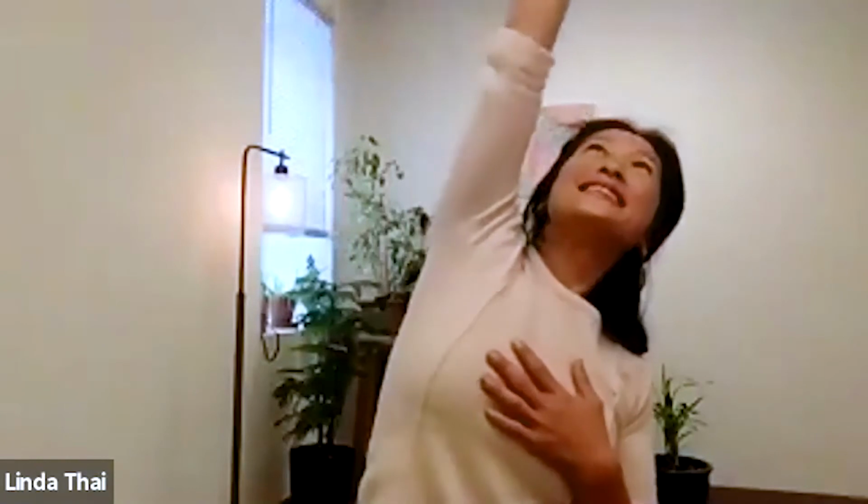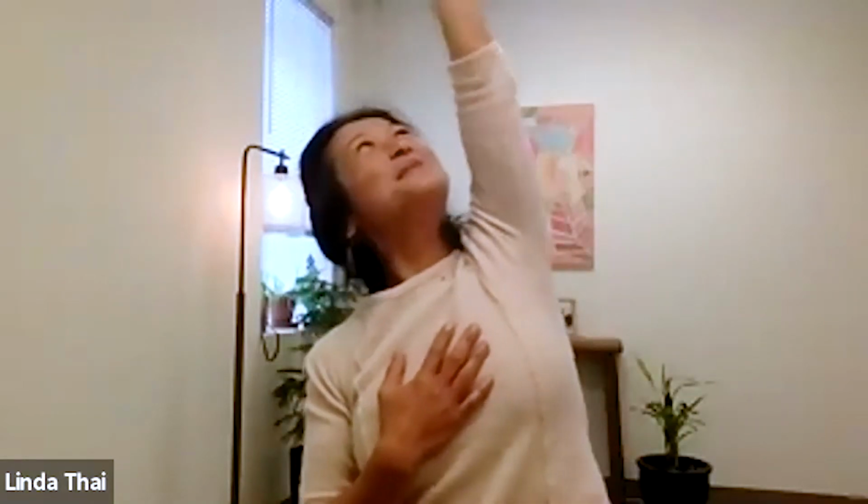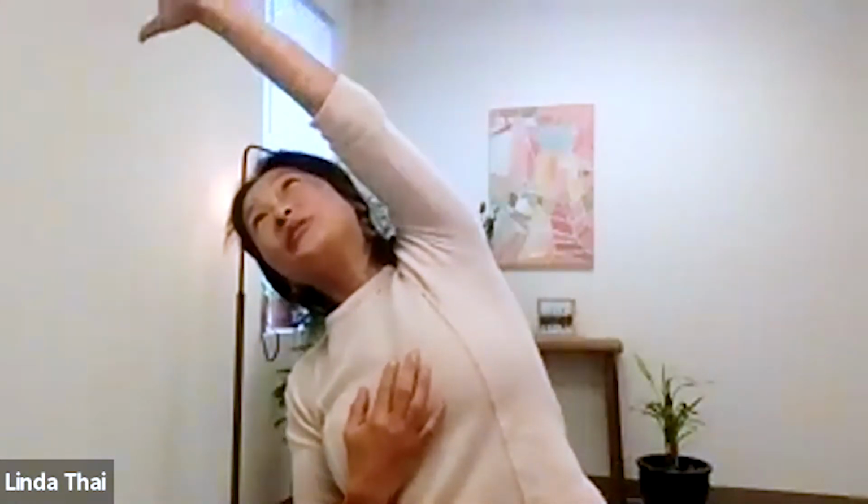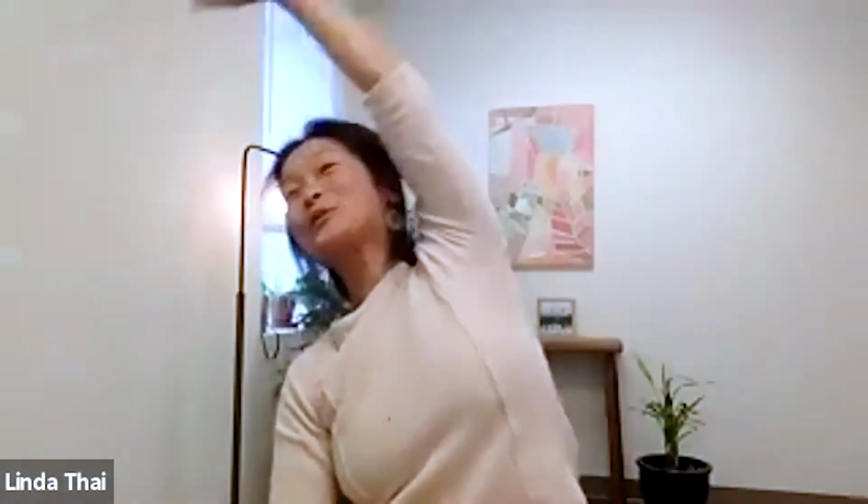Okay, from here, we've done the twisting. Let's extend the side bodies, okay? So you can reach with one arm up, grab the apple, pull, and place. Other arm reaches up, grab the apple, pull, place it in the basket. Perhaps with each apple that you reach and pull and pick, you move a little bit more over to the side. And in this way, we begin to stretch and lengthen through the side bodies.